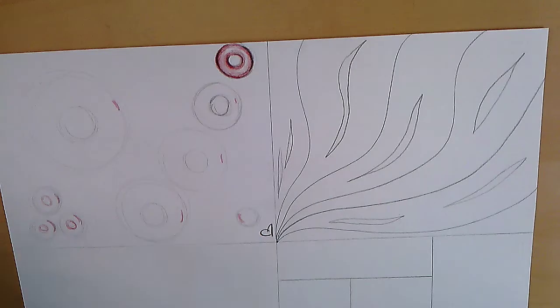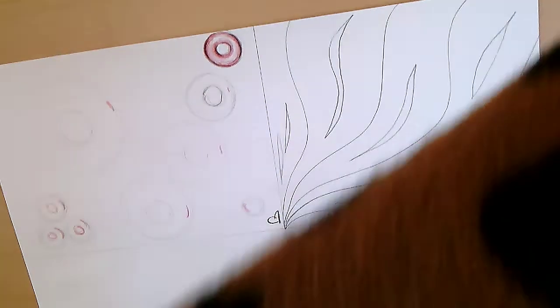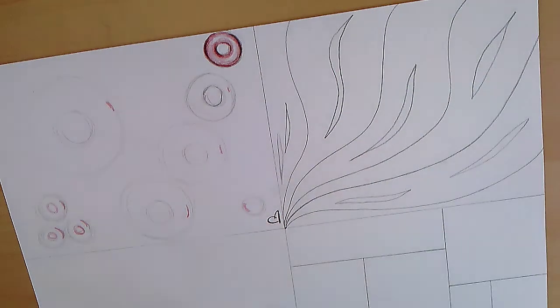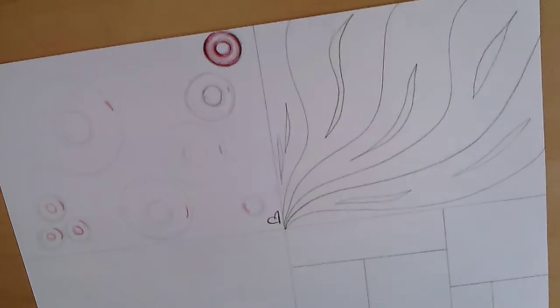Is my blue pencil not sharpened? Go figure. Nothing's quick and easy. That's fine. Definitely keep your pencil sharp while you are working. I'm just going to go grab a new colored pencil instead of sharpening this for time's sake.